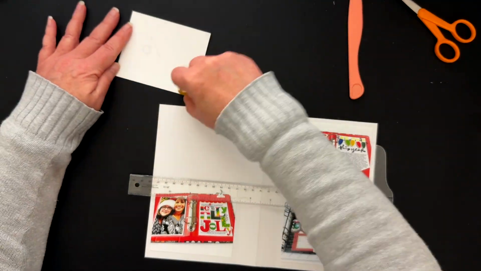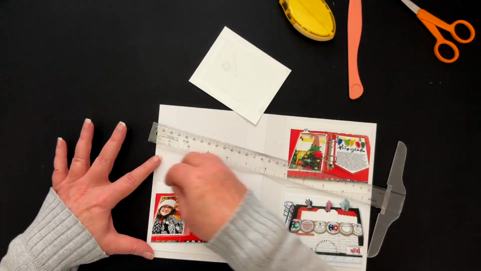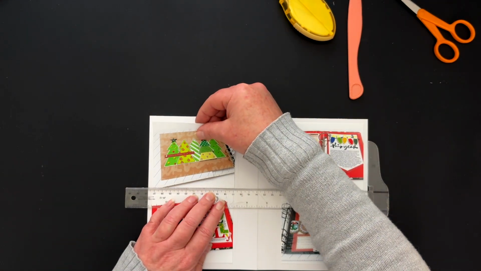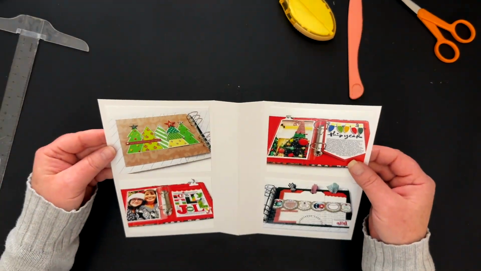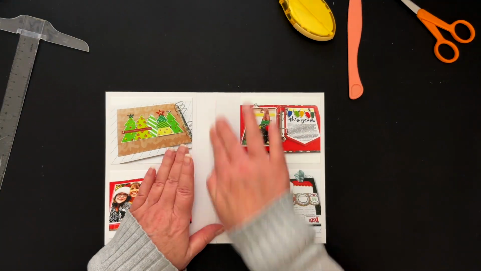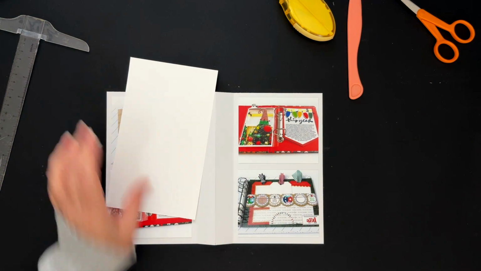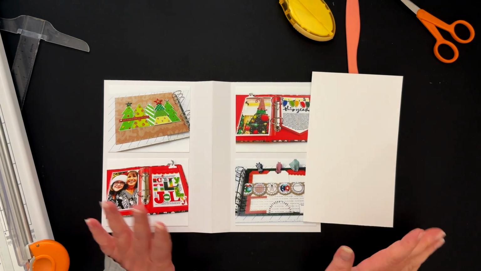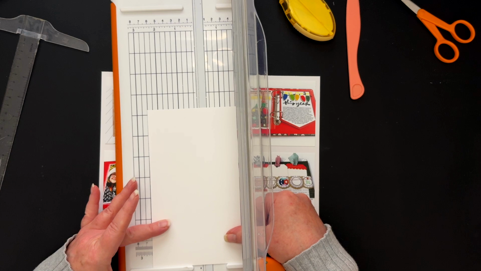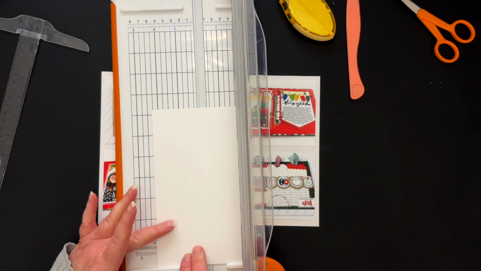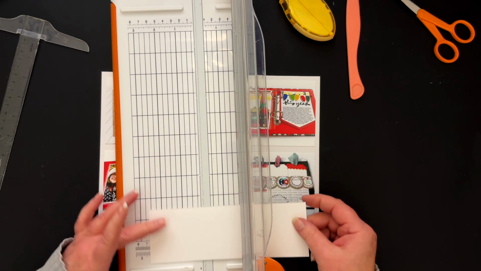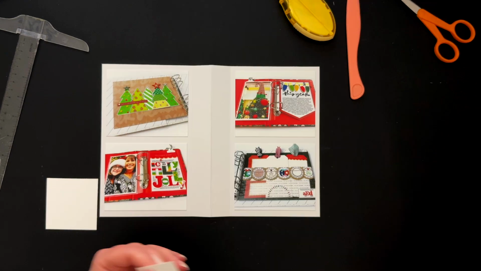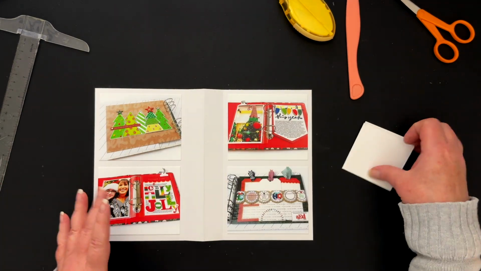I'm just lining them up with my right angle ruler here because I want them to be in line with each other and I want them to be straight. So these are 4 photos of things that I did for preparation for December Daily, and that's how it's going to fold. And now I'm going to go ahead and get another piece of white cardstock, and I'm going to cut out 3 2.5-inch squares, because remember, this is 7 inches tall and 2.5, 2.5, and 2.5. No, I'm sorry. This is 7.5 inches tall. 2.5 times 3 is 7.5.